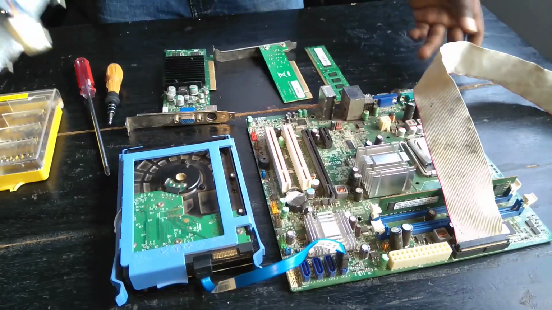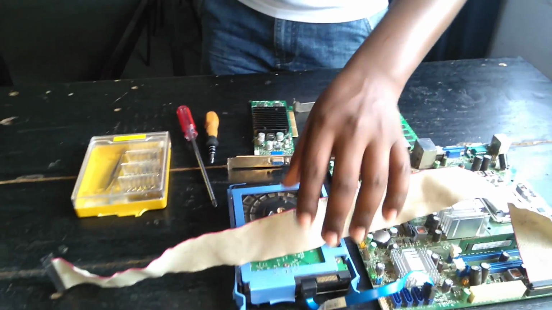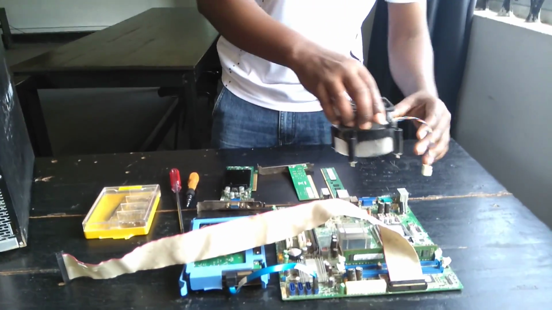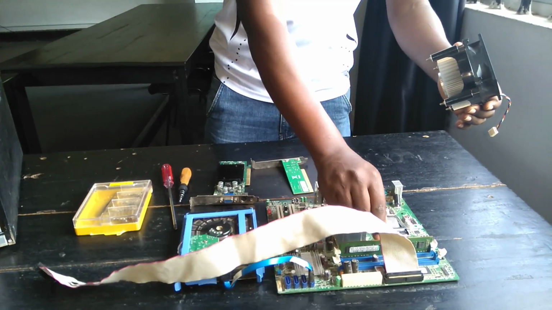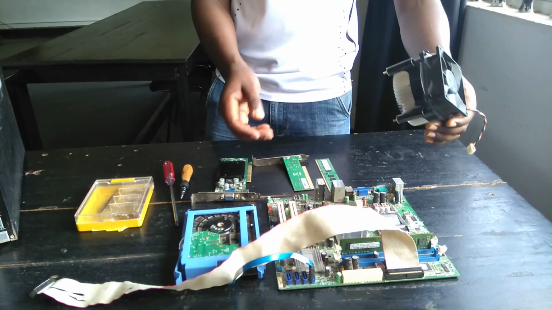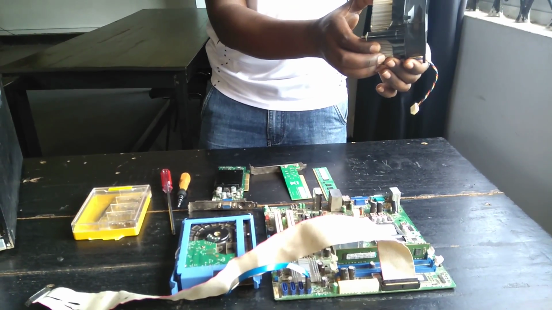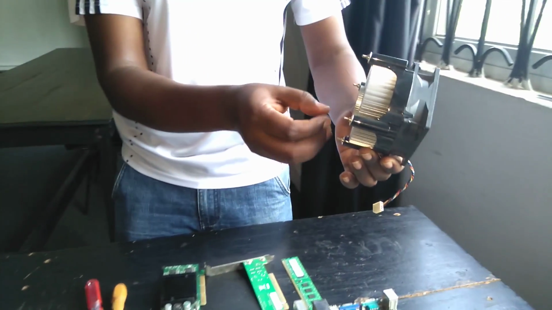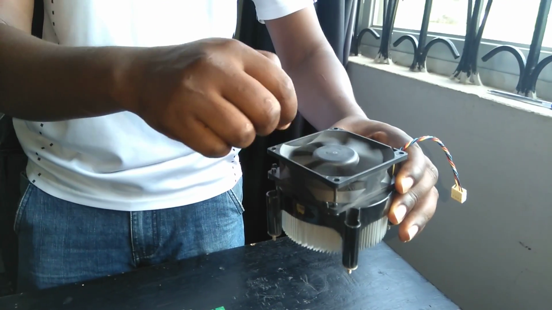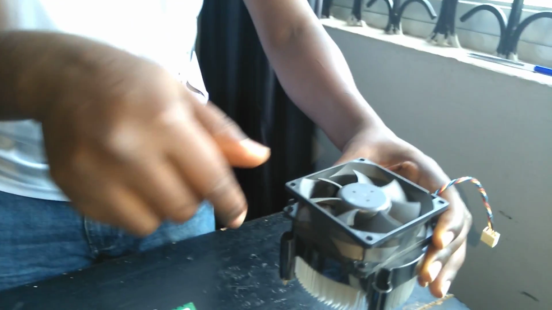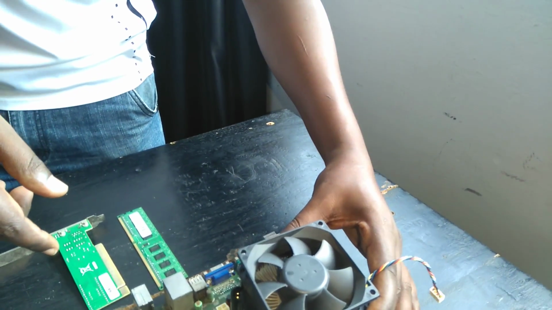Then I have a heatsink, which helps to cool down the temperatures on the CPU. It is made up of aluminium, which is good at absorbing heat, and it has a fan that helps to cool the entire process on the CPU.